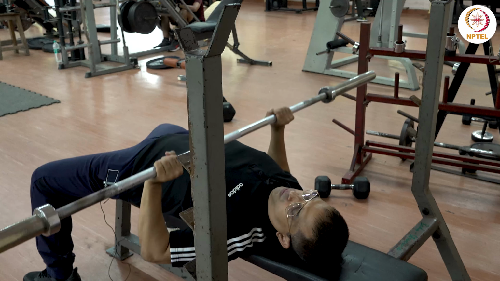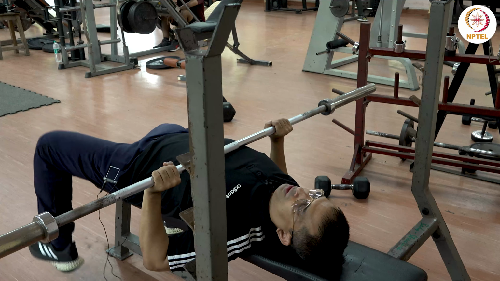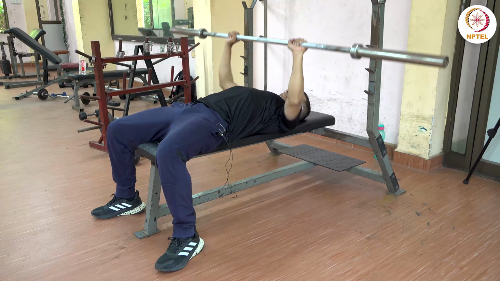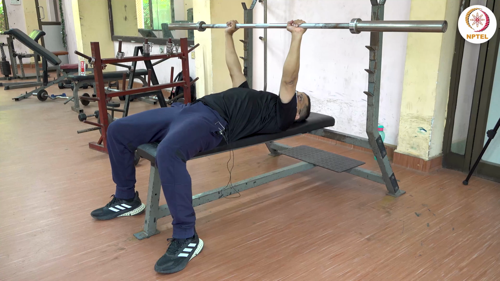So as you're pushing upwards, the foot can push down. So this goes down, this goes up. Okay, so you're pushing into the ground from here.